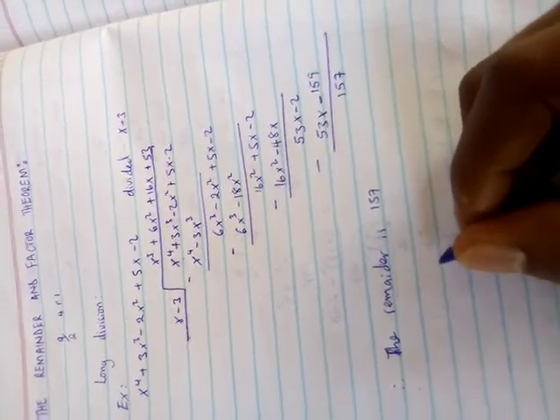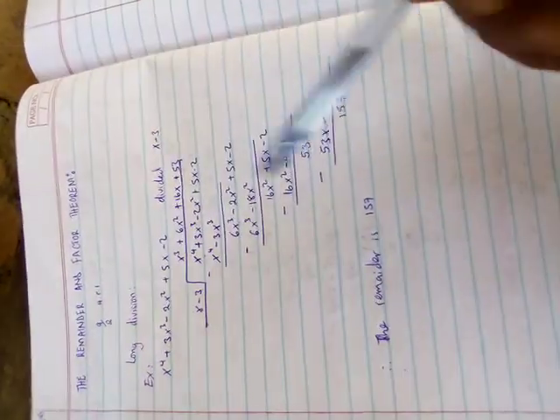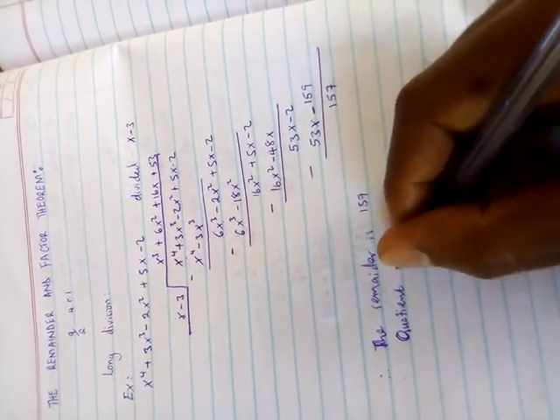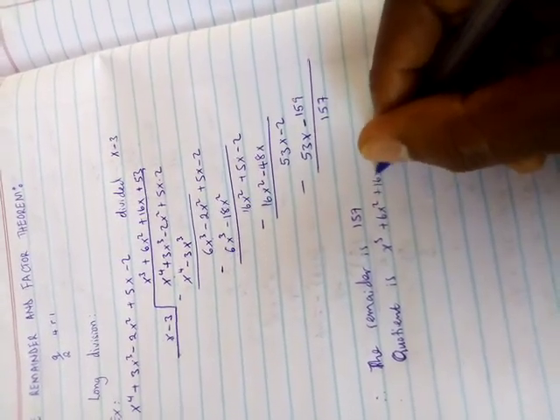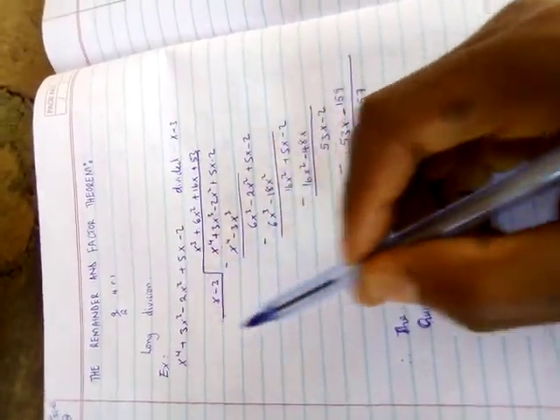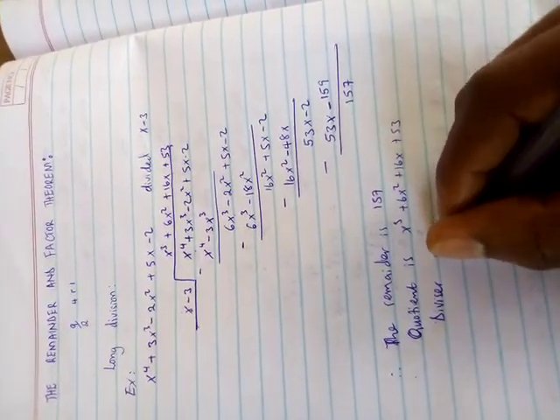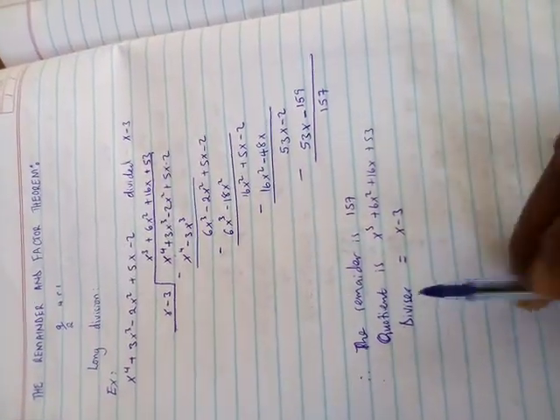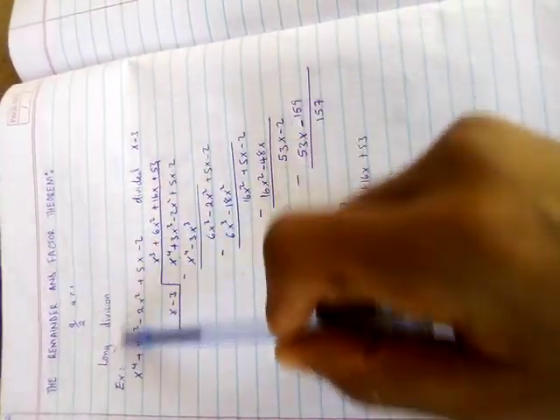So on the polynomial, this expression we've got up here we call the quotient. The quotient is x cubed plus 6x squared plus 16x plus 53, though it was not required. And this one we call the divisor, meaning my divisor is equal to x minus 3. We know that if I take the divisor times the quotient plus the remainder, I go back to my initial polynomial.